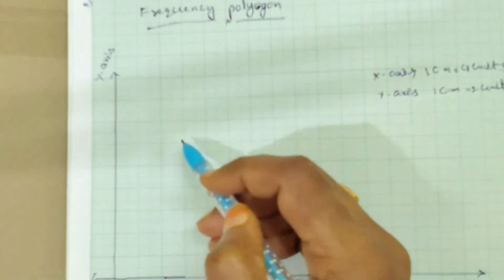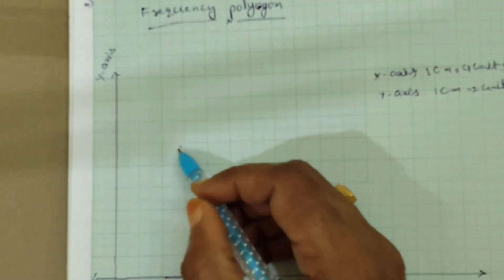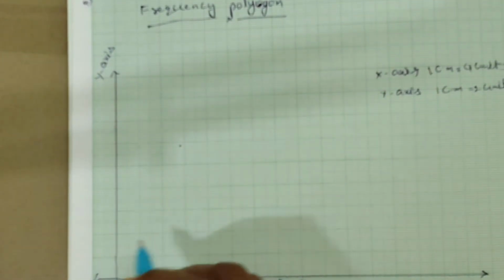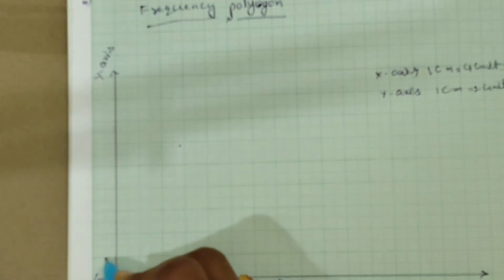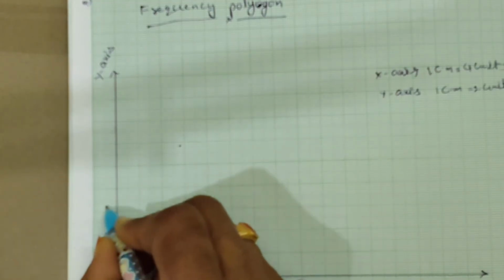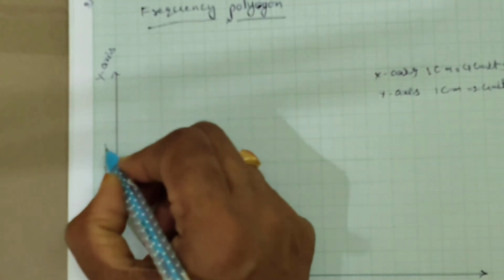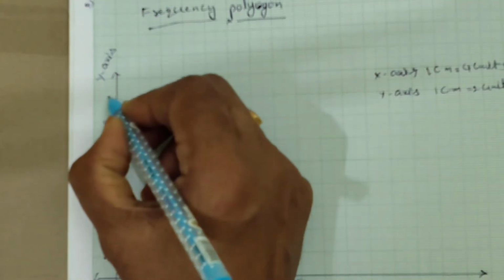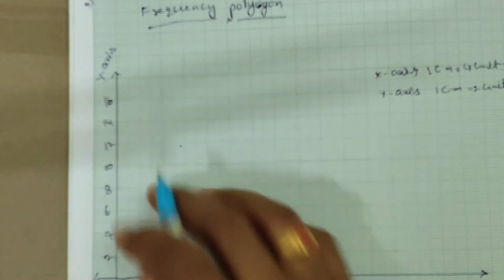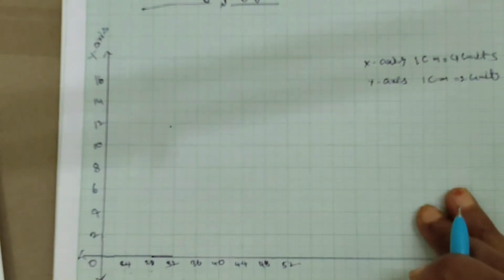Now next we write the y-axis scale. Here the y-axis scale is 1 centimeter equal to 2 units: 2, 4, 6, 8, 10, 12, 14, 16. So this is the scale on the y-axis.